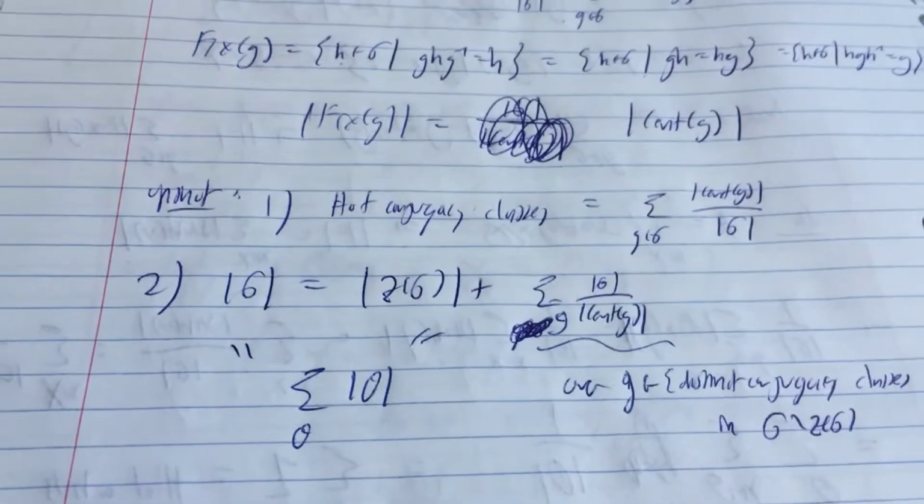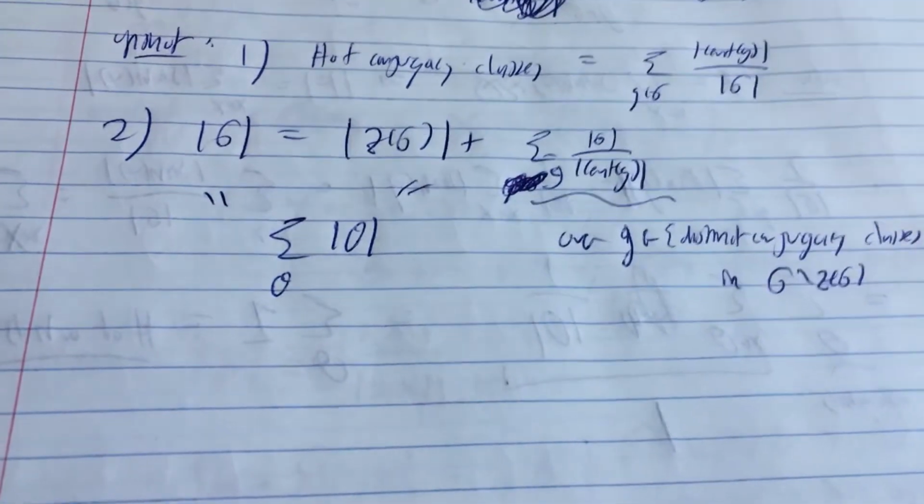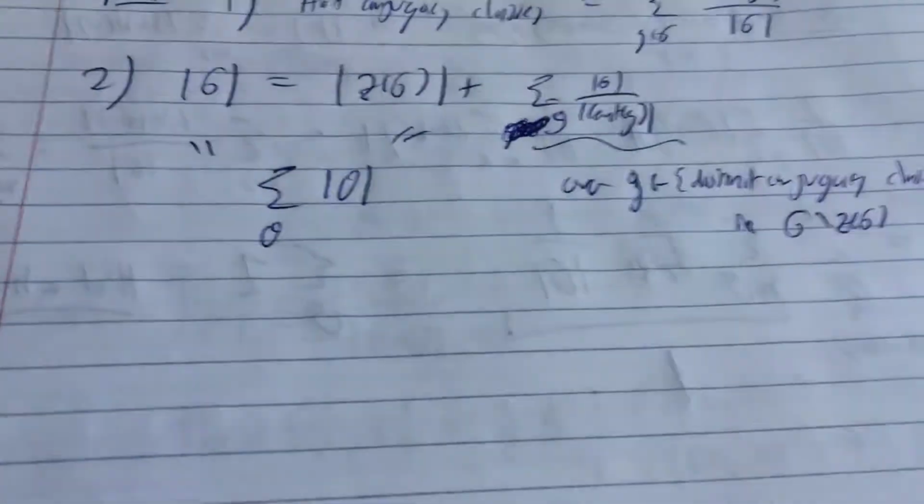So let's recall that the centralizer are all of the things which are central with respect to little g. So maybe it's okay for me to complement this with a little bit more writing. Let's recall, I defined these in the last lecture, that Cent g is the set of h in G such that hg is gh, right?